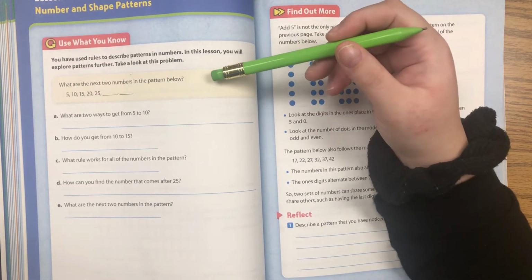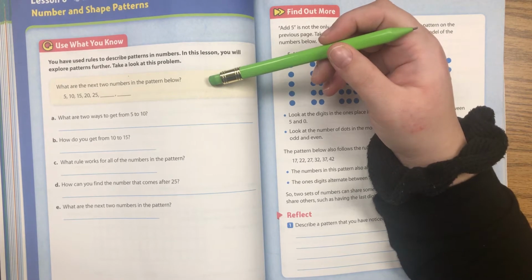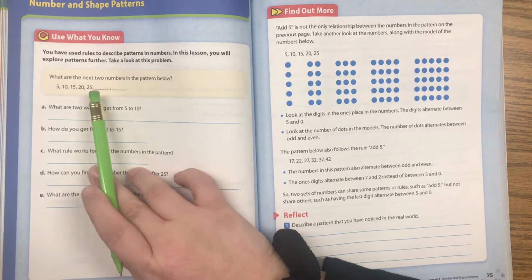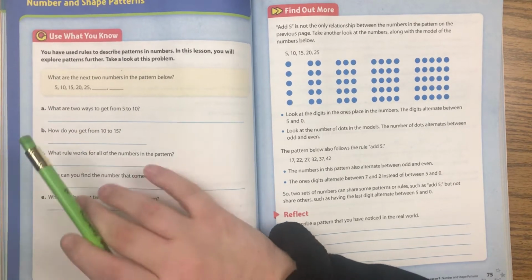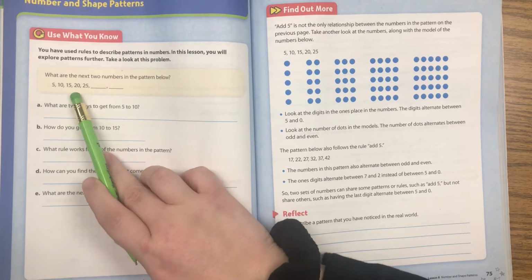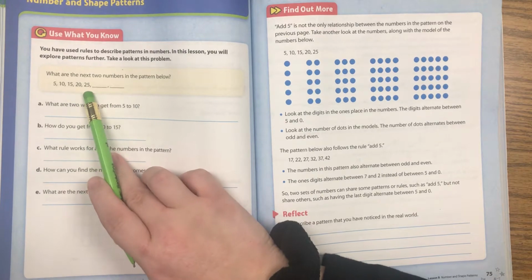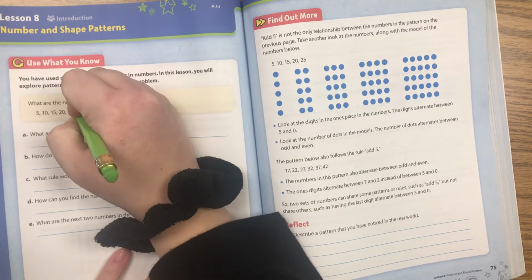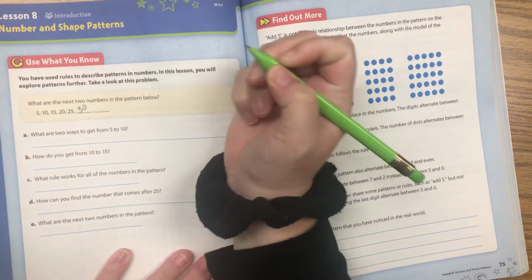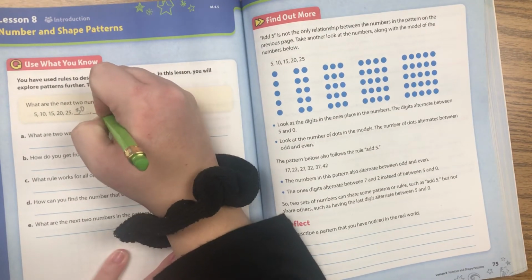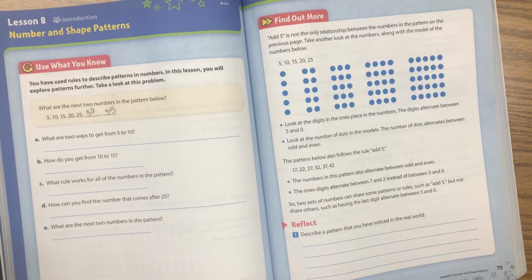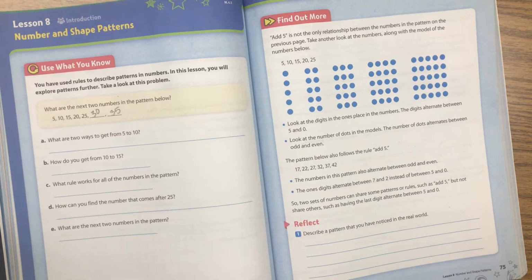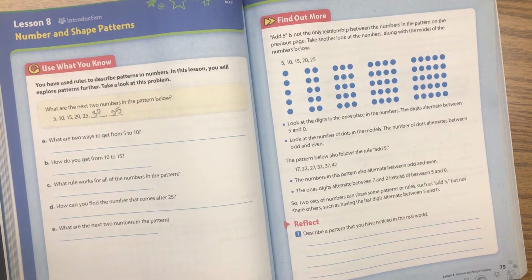What are the next two numbers in the pattern below? So we're going to read the pattern starting at the beginning and fill in the blanks and answer the questions. 5, 10, 15, 20, 25. Pretty sure if we were in class, you guys would know what comes next. 30, 35. Now, part A is asking us, what are two ways to get from 5 to 10?